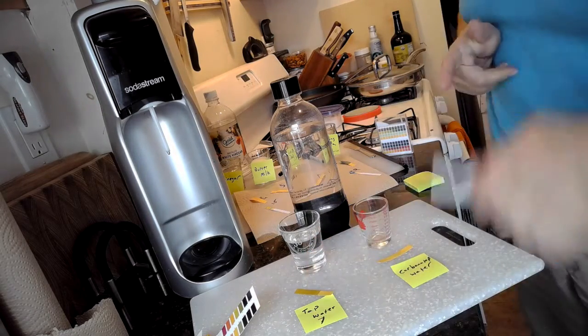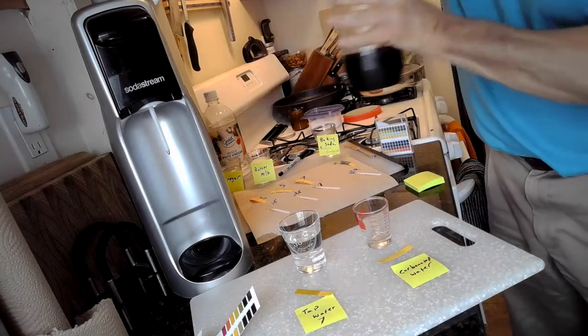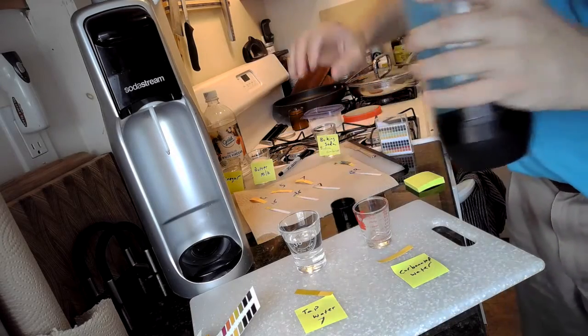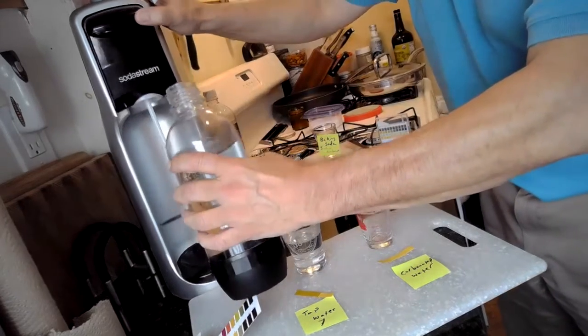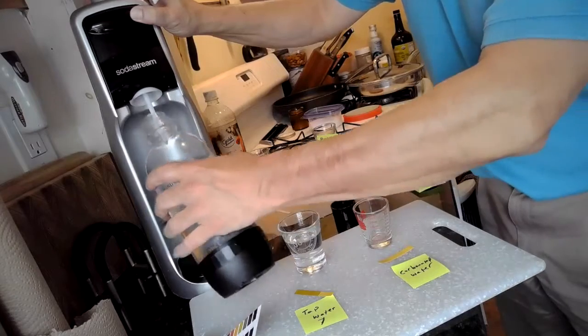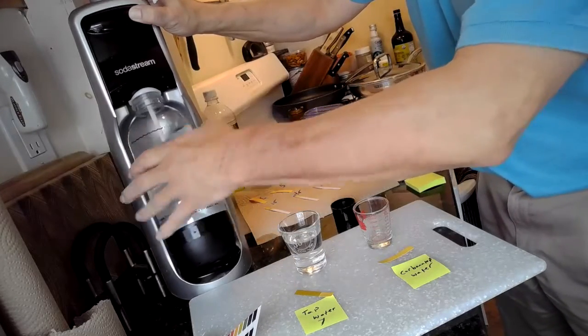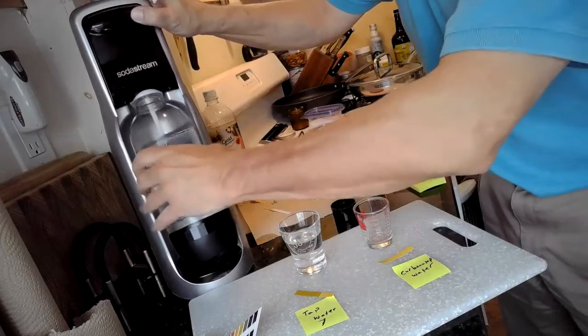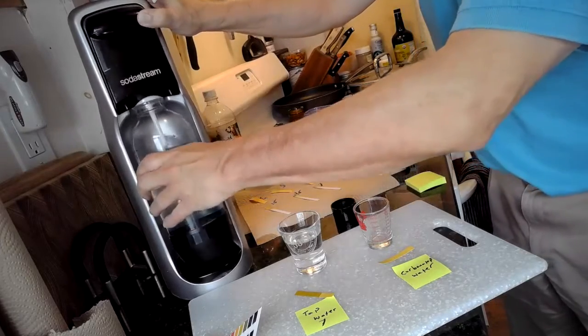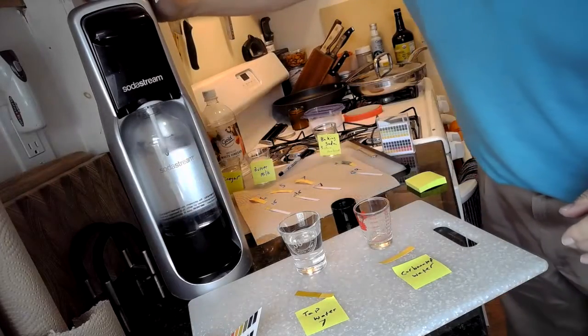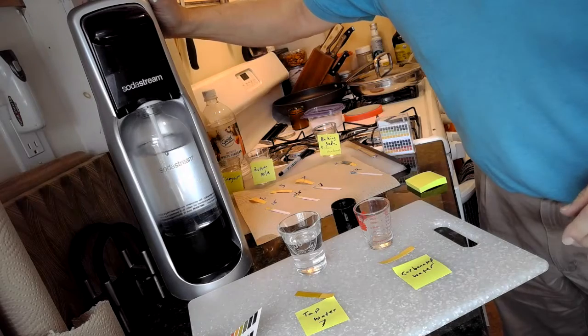Writing a little sideways. So now I'm going to take my water and put it in this device here, which is a SodaStream. It's got a container of compressed carbon dioxide. We tighten that on there, and then we push the button to release the carbon dioxide into the water.